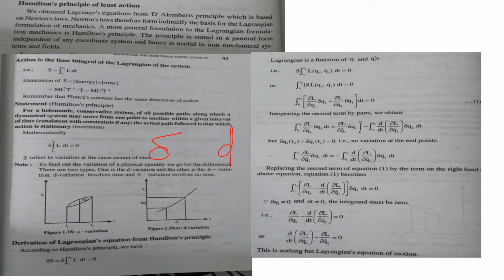Delta variation is a type of variation that occurs at the same time instant. There are two possible paths shown by an object from A to B, and at the same time the object can be on two different paths. The variation between these two is called delta q.